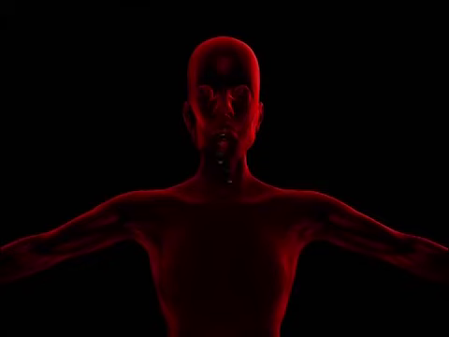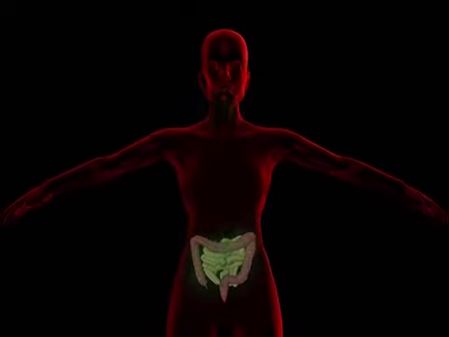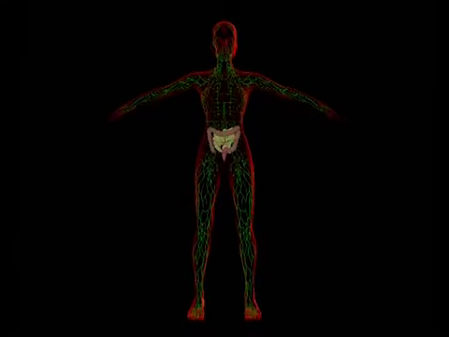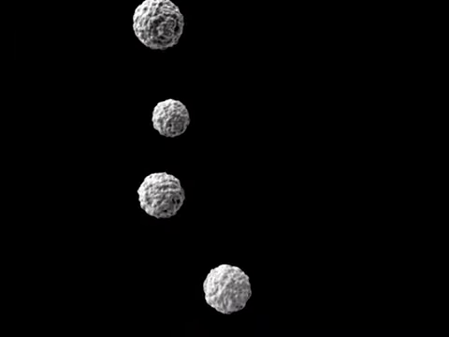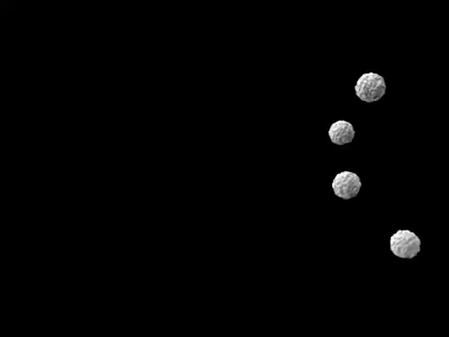Poliovirus enters the body through the mouth, infecting the first cells it comes into contact with in the throat and the intestine. It eventually penetrates the intestinal lining and is absorbed into the blood and into the lymphatic system. Once the virus enters the bloodstream, it becomes a viremia and is widely distributed throughout the body.